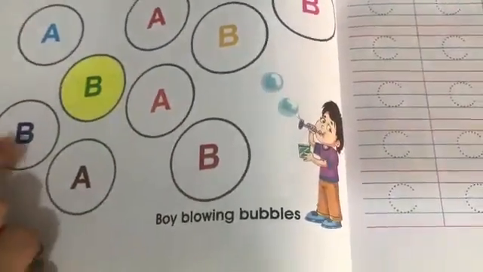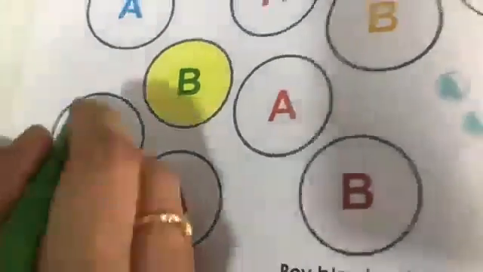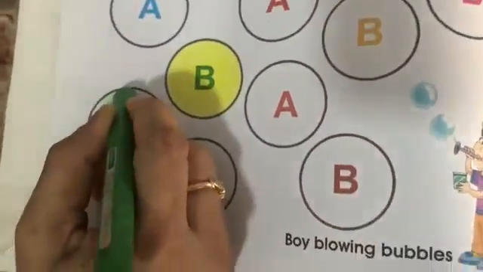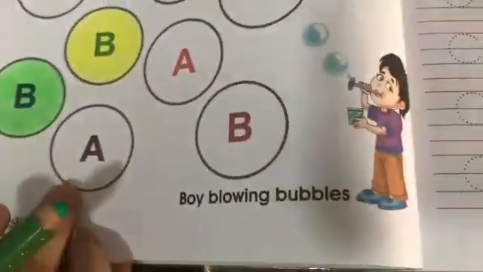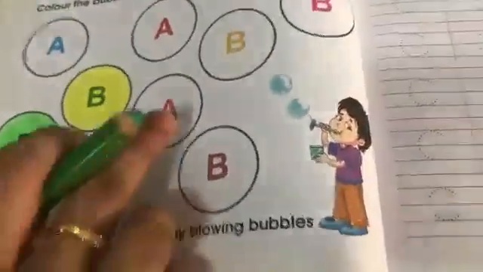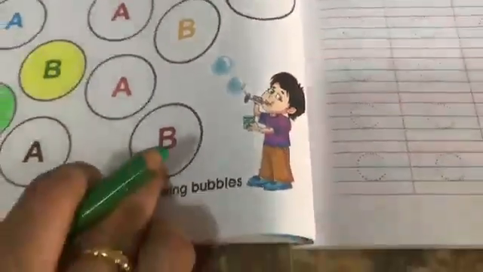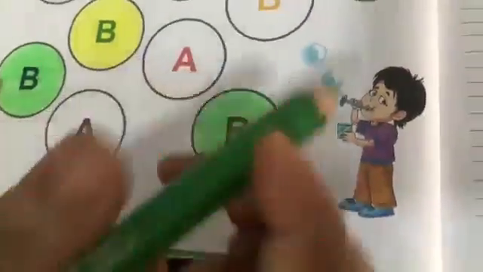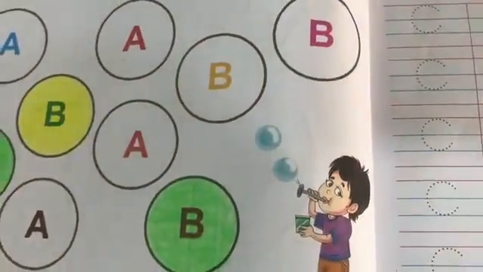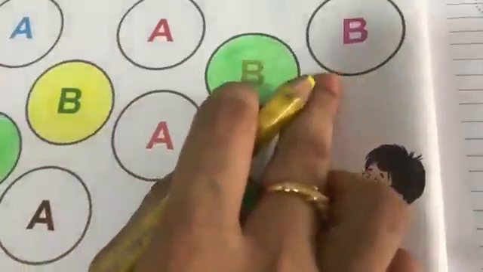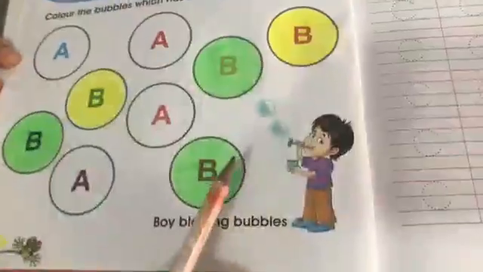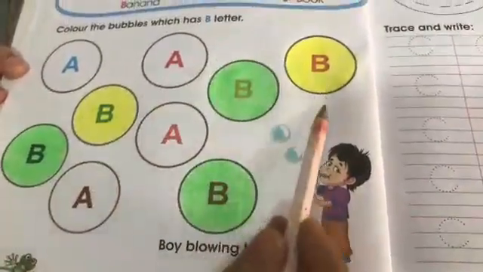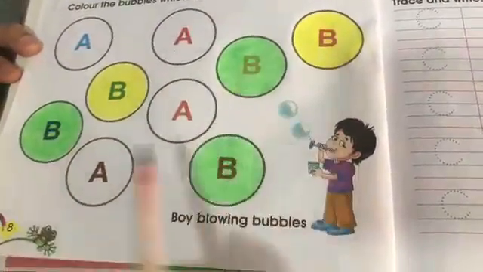Then, is this the letter B? Yes. So, color this B too. Okay. Color it neatly. Is this the letter B? No. So, do not color it. Is this the letter B? No. Is this B? Yes. So, color this. And is this the letter B? Yes. So, color this B. And lastly, is this the letter B? Yes. So, color this B too. Okay. So, now we have colored all the bubbles in which the letter B has been written.